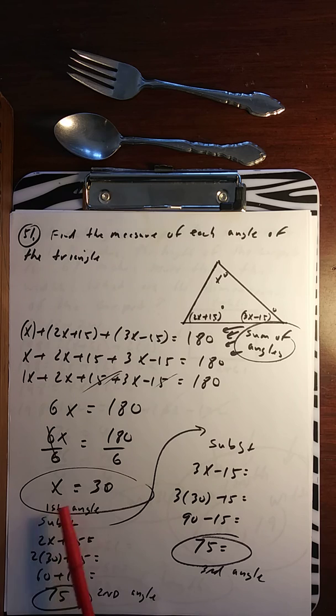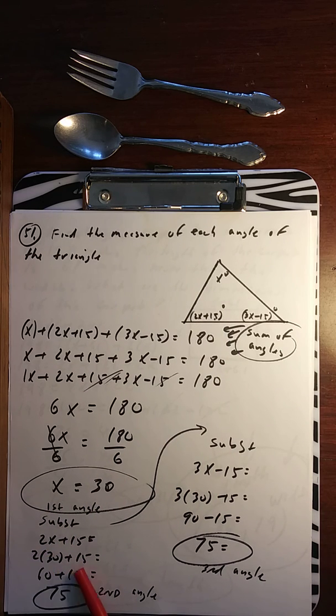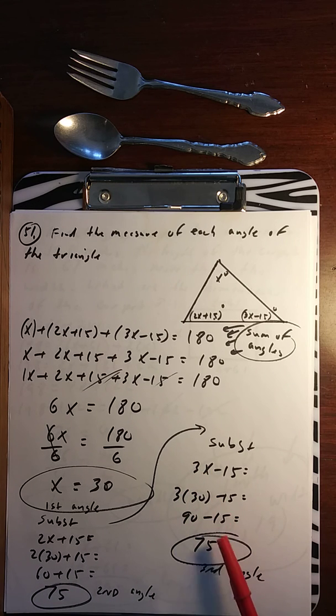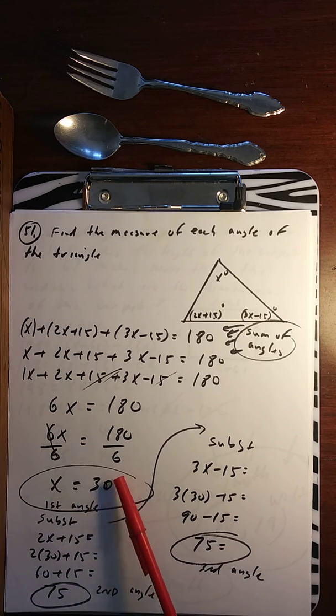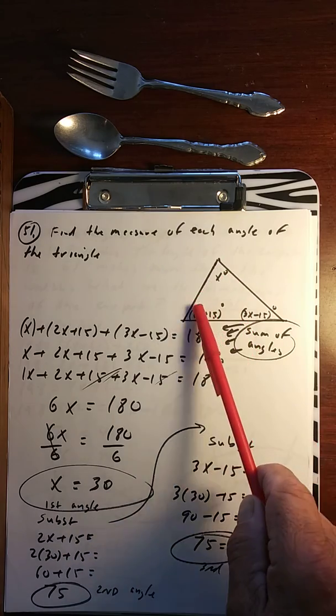That's the first angle. Now substitute this back in there. 2 times 30 plus 15 is going to be 75. And 3 times 30 is 90 minus 15, 75. So it's going to be 30, 75, 75.